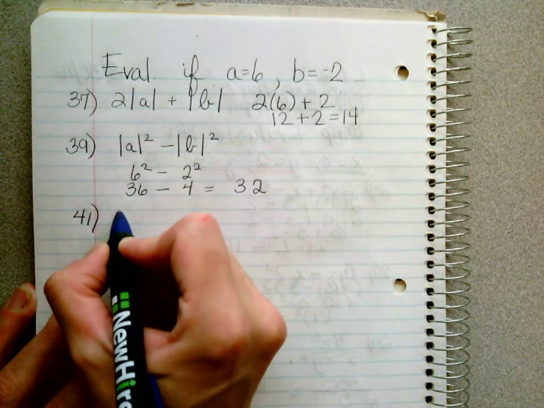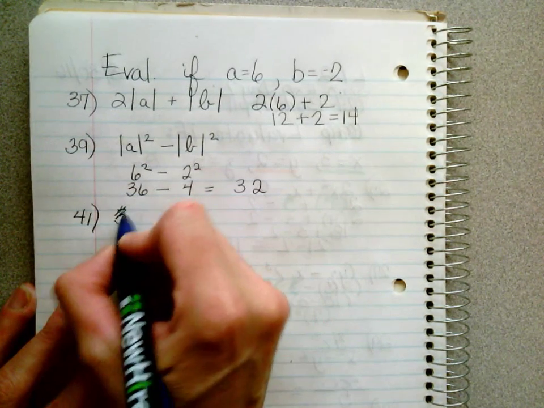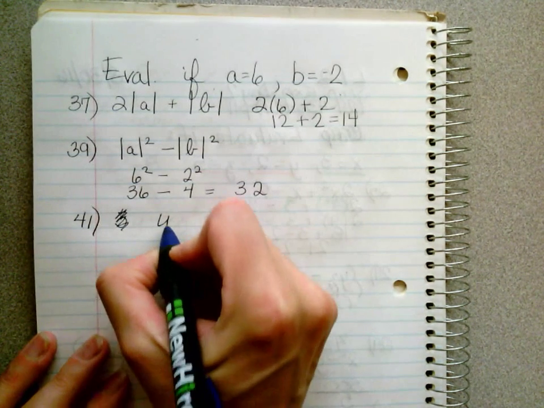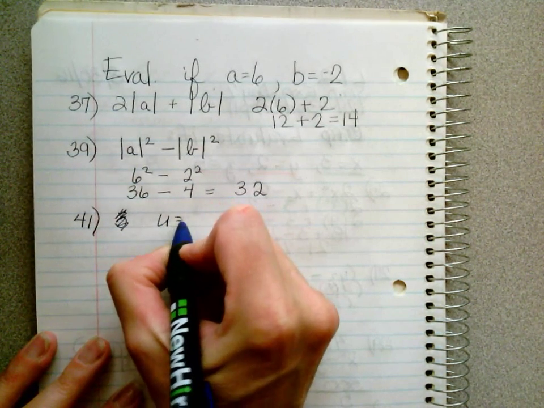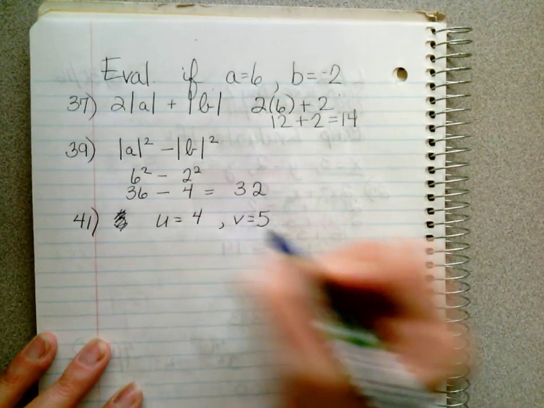Also be very mindful of what they do. Evaluate each expression for the given values of the variables. So they're giving us different variables for each one. So 41 is U and V. U is what? 4. V is 5. Thank you.